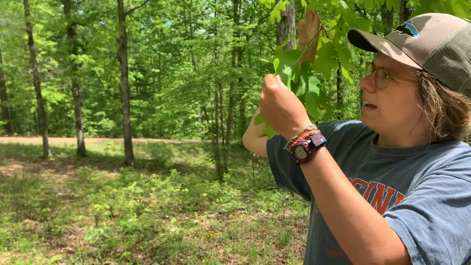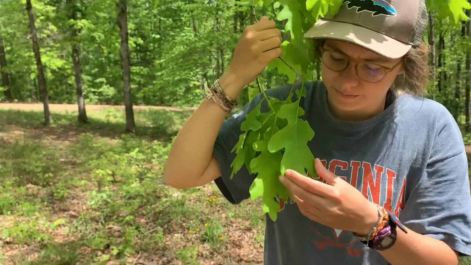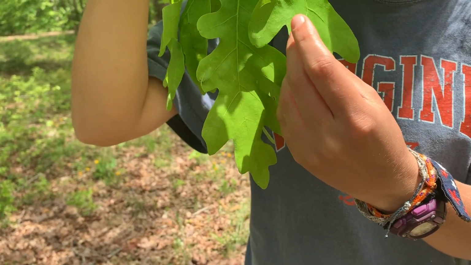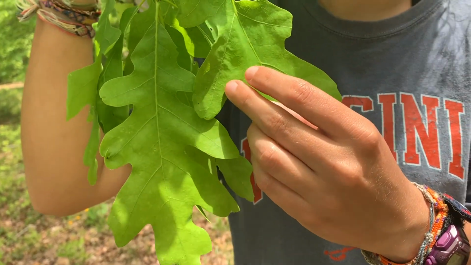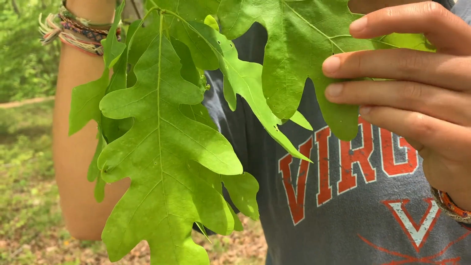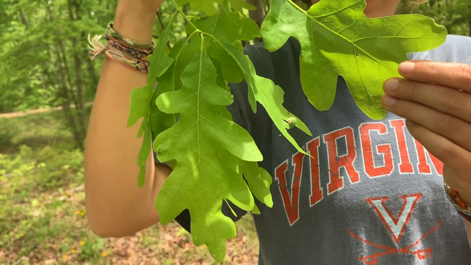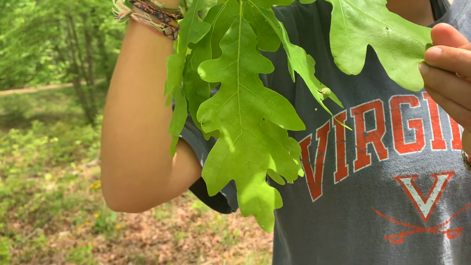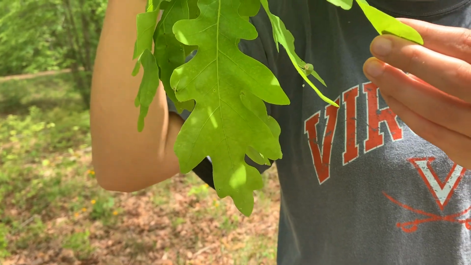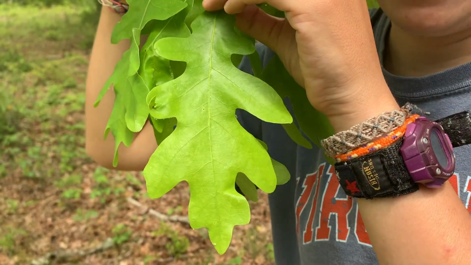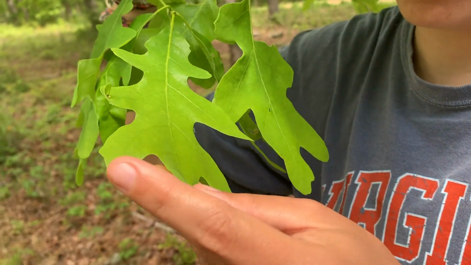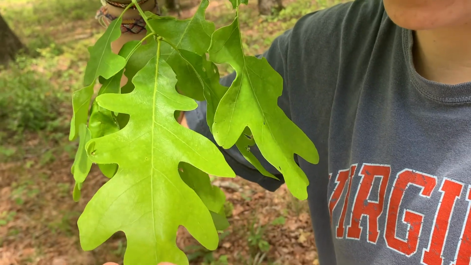So if you look at this leaf, it has these rounded lobes here with these sinuses. That's what we call those gaps right there. It's called a sinus. Makes sense. And other oaks will also have rounded lobes like these, but they can also have pointy lobes. So that's something to look out for. So the white oak is going to have 5 to 7 lobes on its leaf, and this one does.